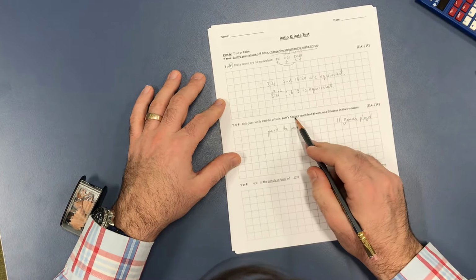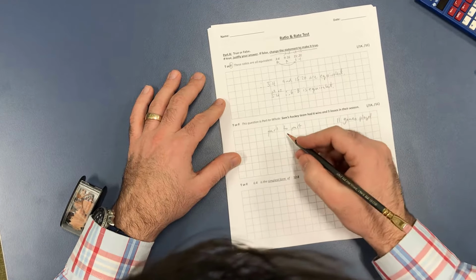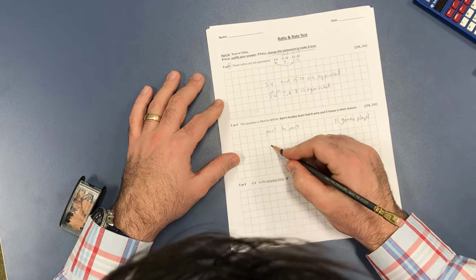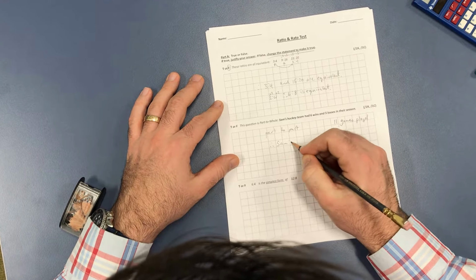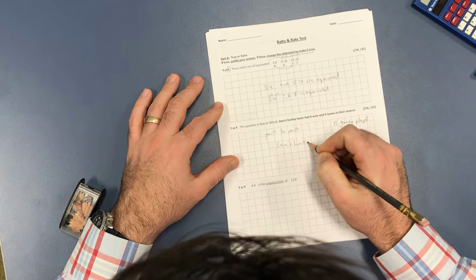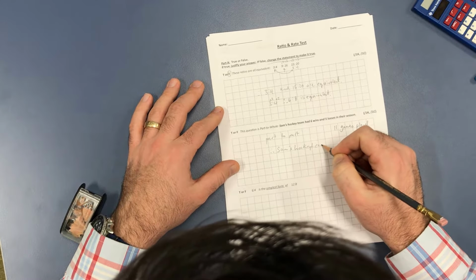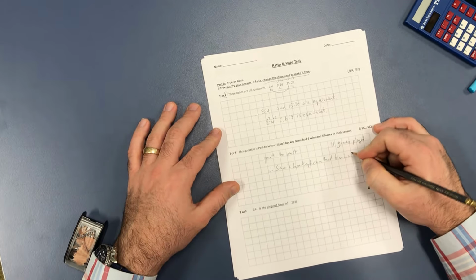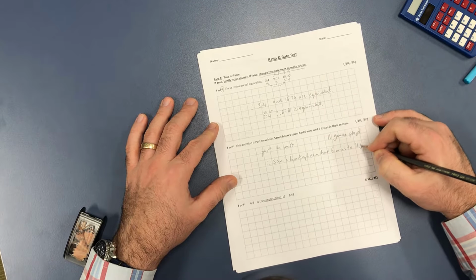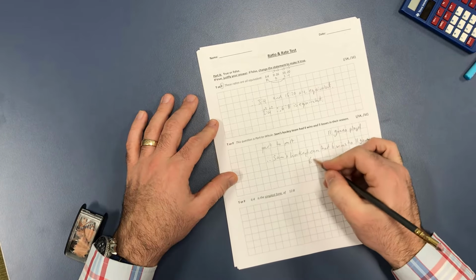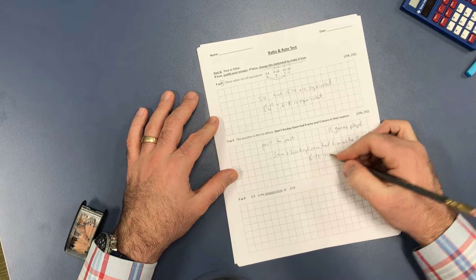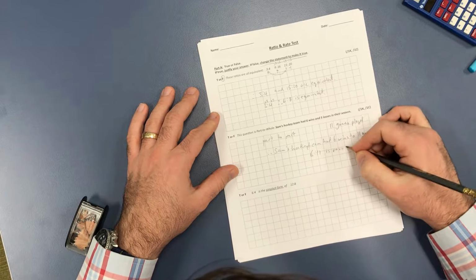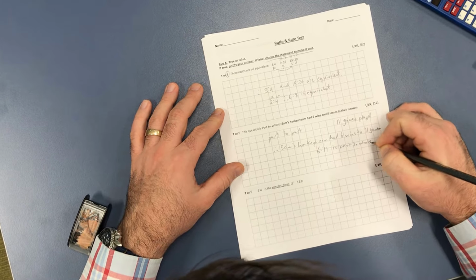So to be a part to whole ratio, we would have to say, therefore, Sam's hockey team had 6 wins to 11 games. 6 to 11 is part to whole.